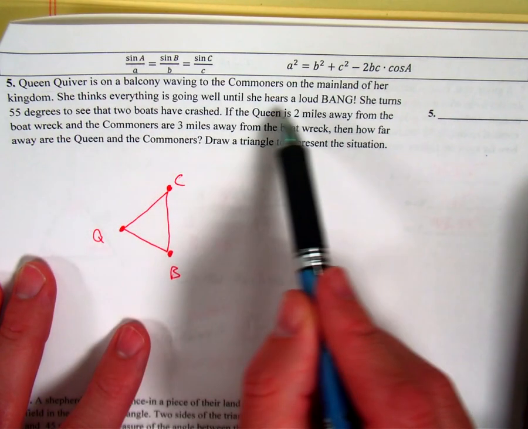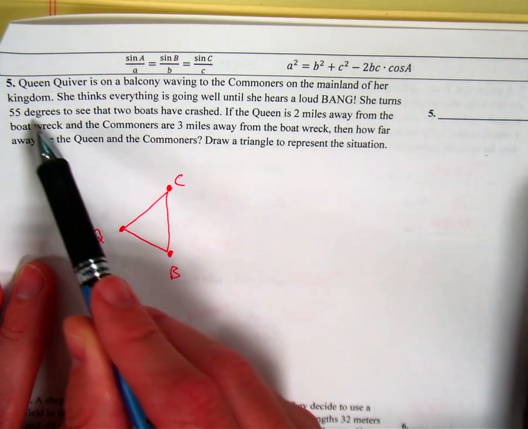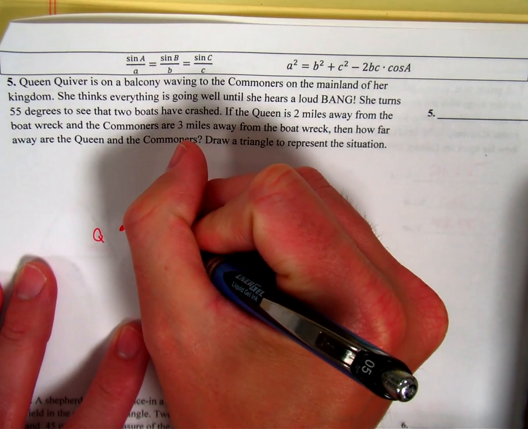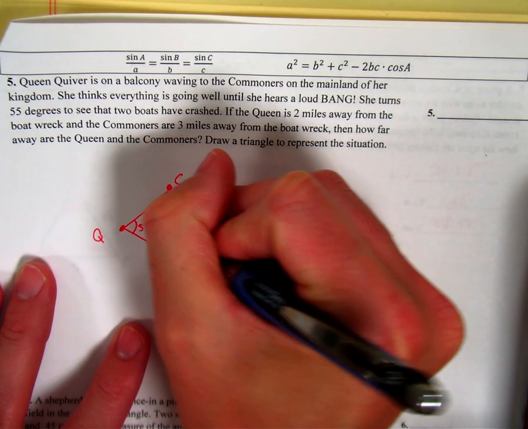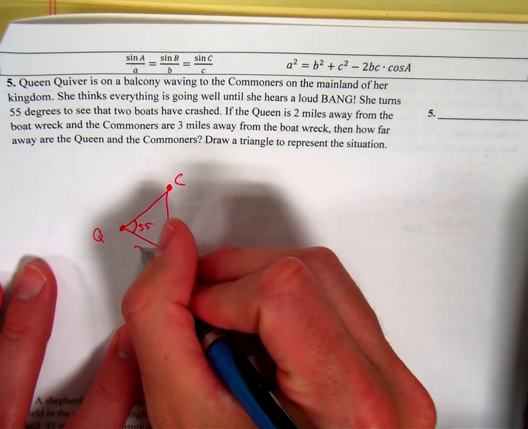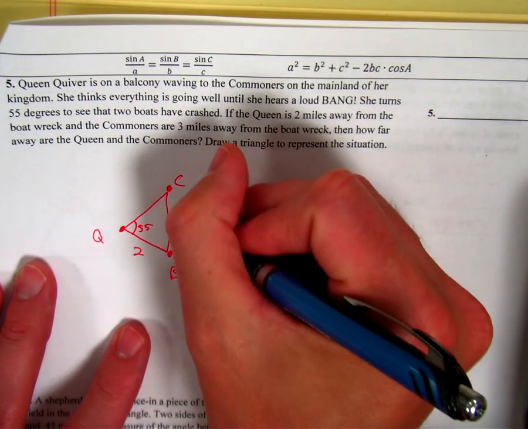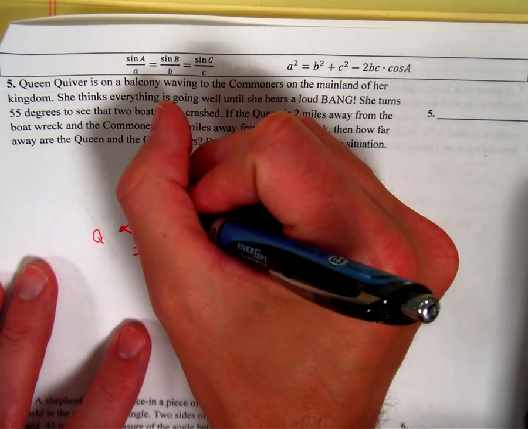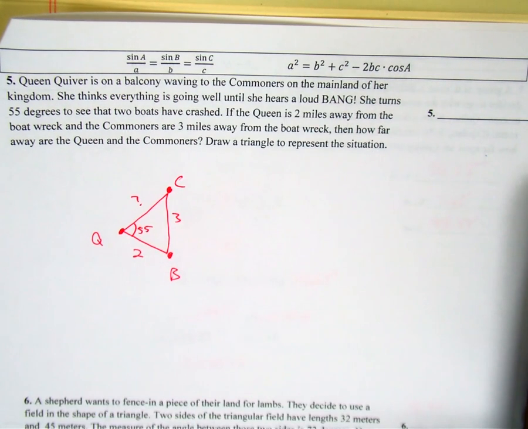She thinks everything is going well. Bang, turns 55 degrees. So she's waving to the commoners, and then she turns 55 degrees to see the boat wreck. The queen is 2 miles from the boat wreck. The commoners are 3 miles from the boat wreck. How far away are the queen and the commoners? That's the side we're trying to get to.